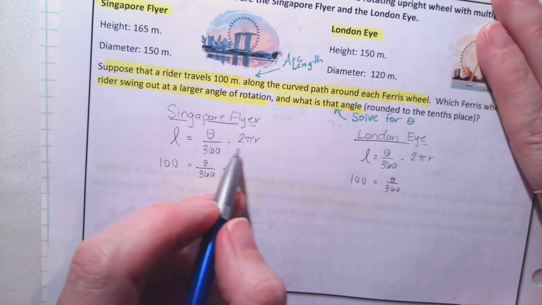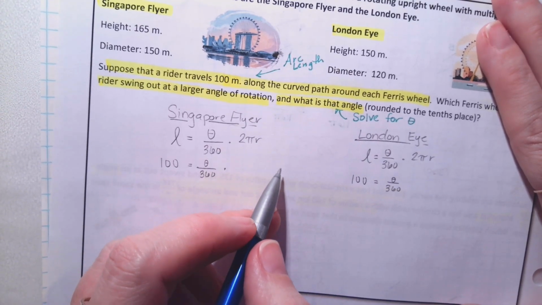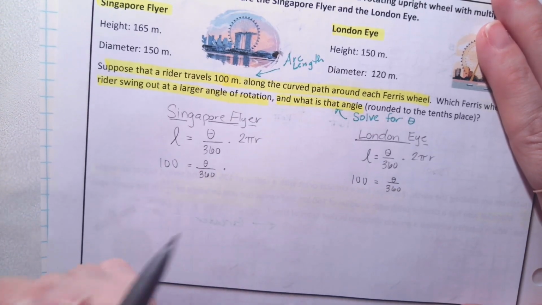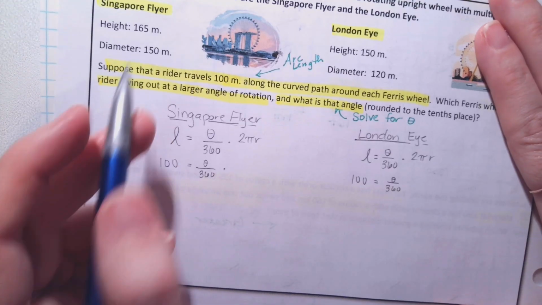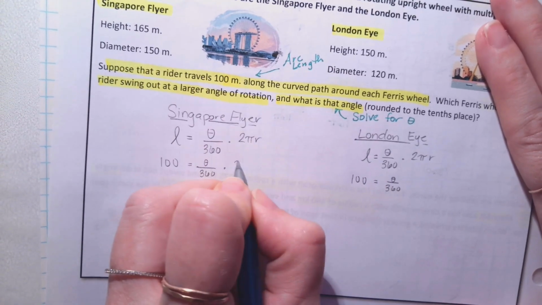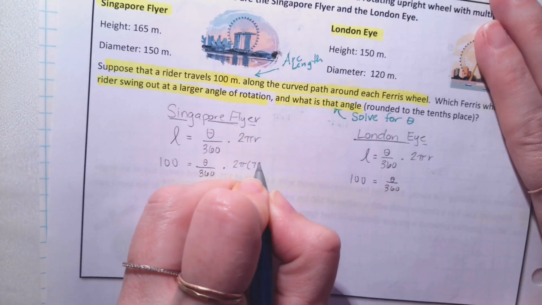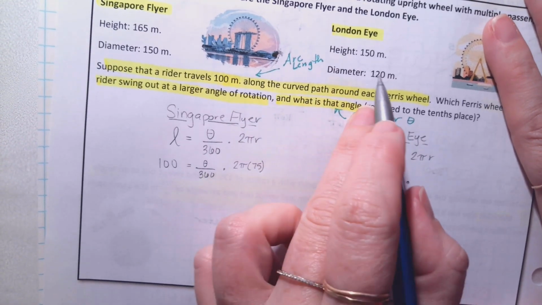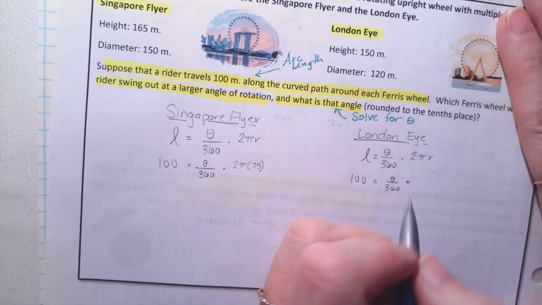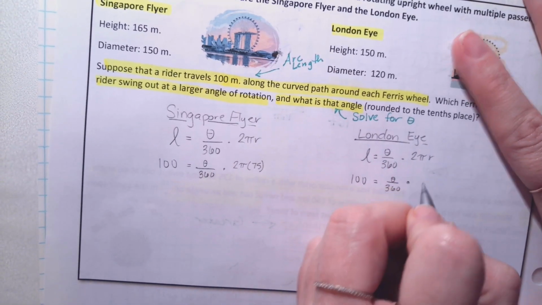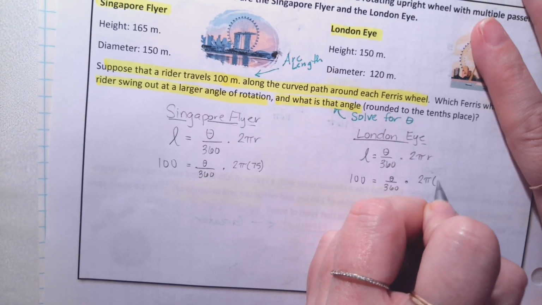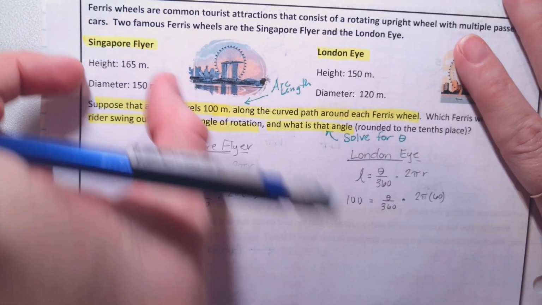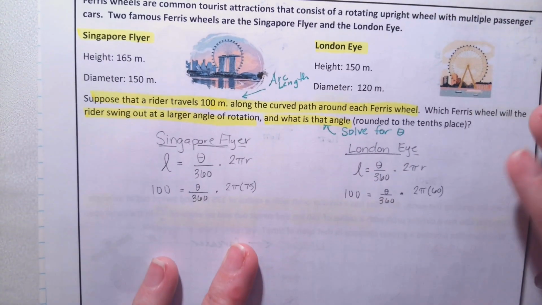And then for the Singapore Flyer, if its diameter is 150, then that means its radius is half of that. So its radius would be 75. So we'll say 2 pi times 75. And then for the London Eye, its diameter was 120, which means that its radius would be half of that at 60. So notice we did have some extraneous information on this one. We did not end up needing the height on either of these.